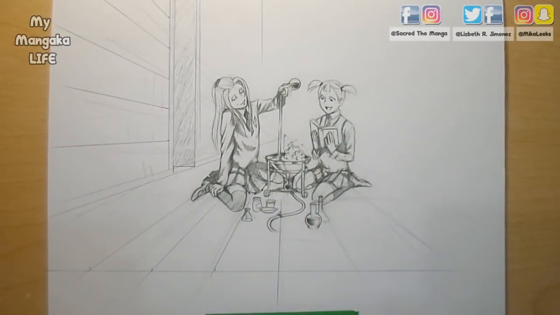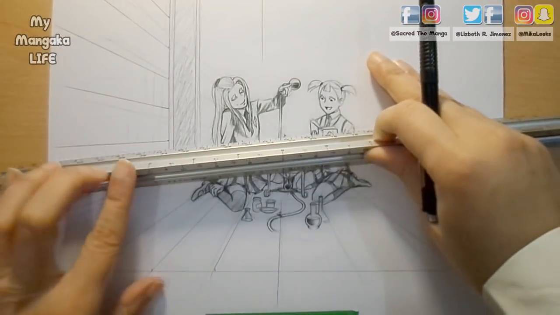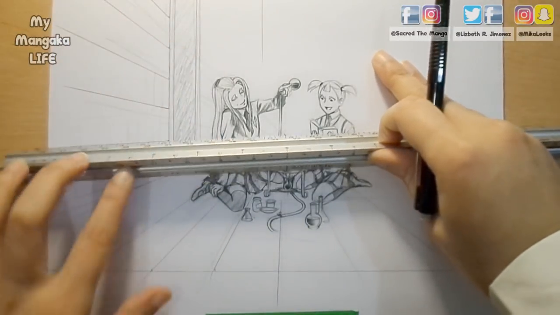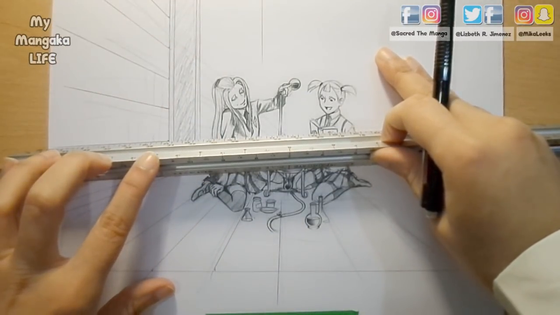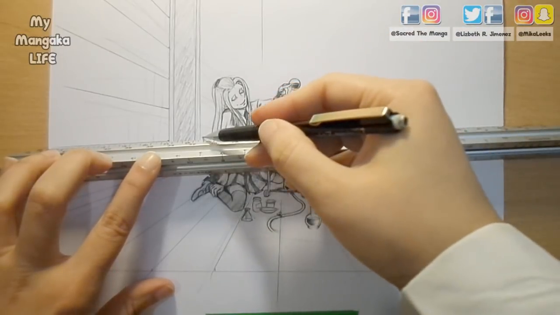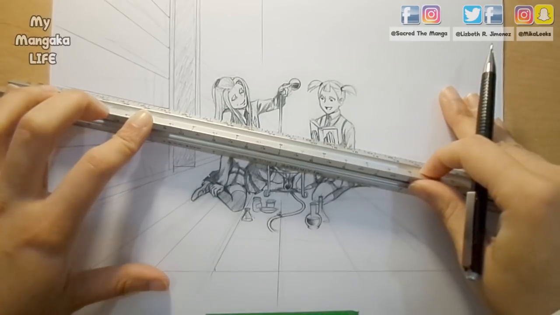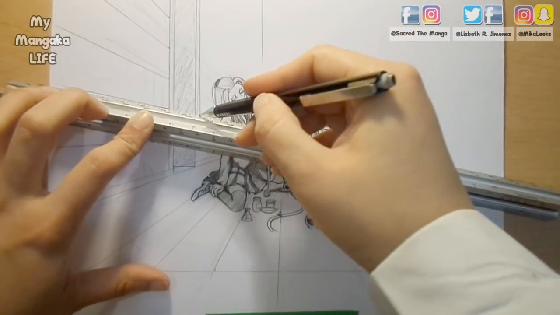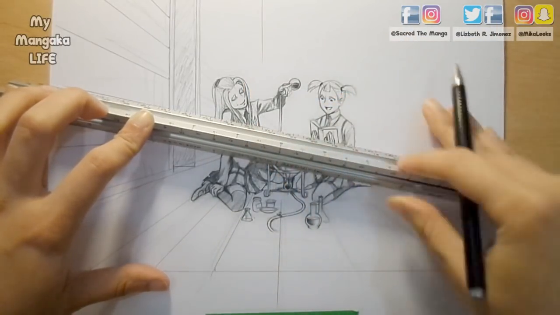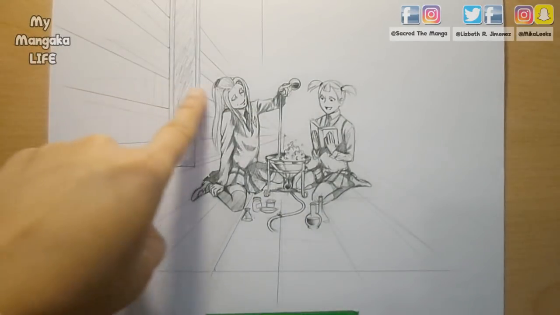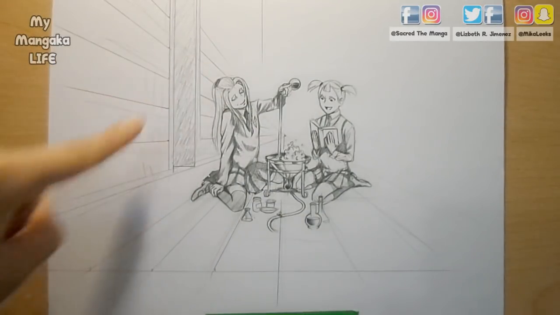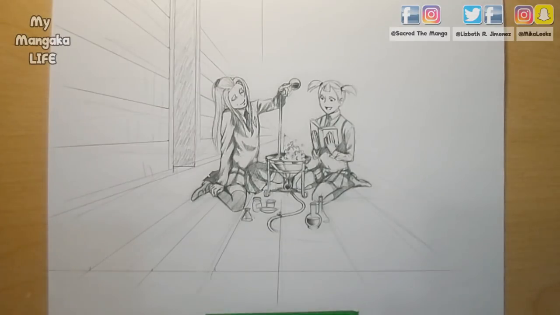There you go. Also, if you've already drawn the second shelf like I have, what you could have done is just continue the line over to the next shelf. And now you could actually begin to see the shelf coming to life, as well as the tile floor.